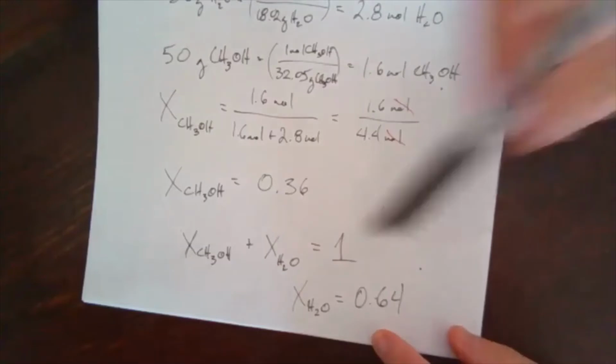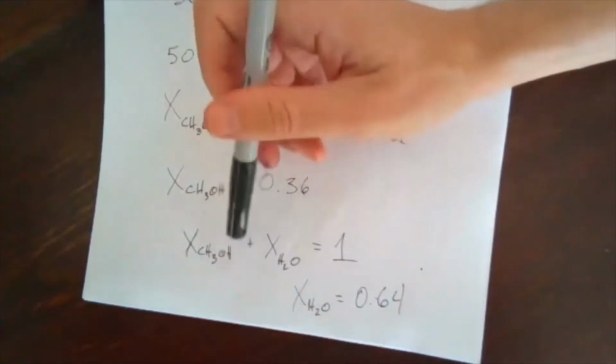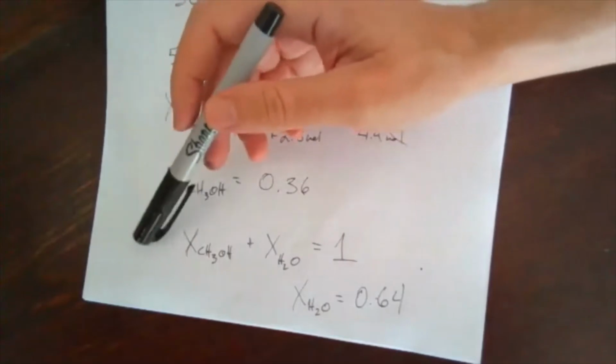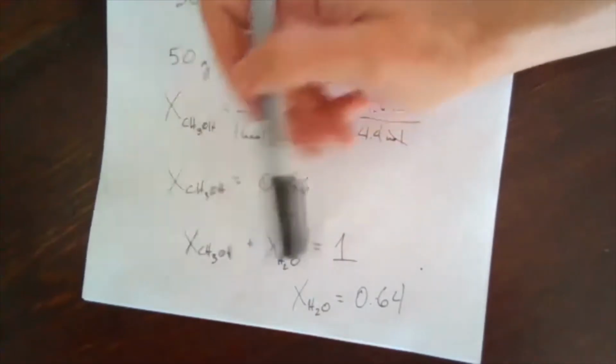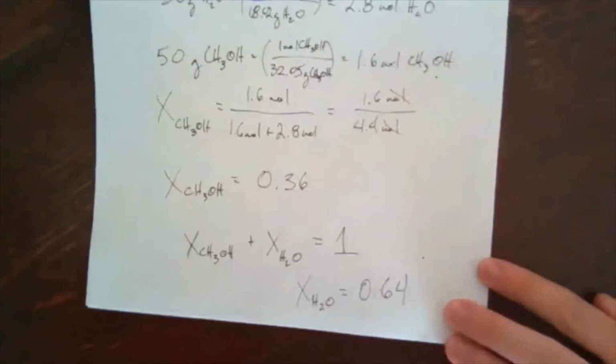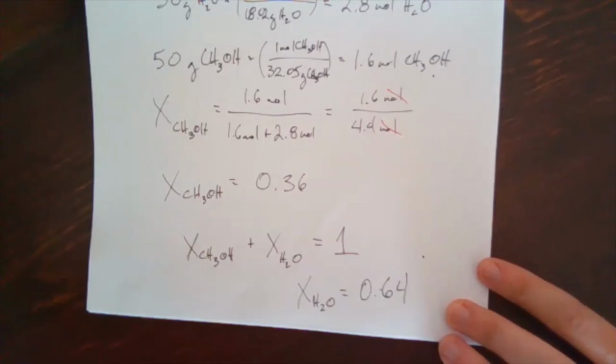The other thing that can happen is you can have more than 2 things. If say you dissolve in water, you put methanol and ethanol and propanol, right? You've got all sorts of things mixing together. You can have more than 2 mole fractions. So mole fraction in a lot of ways is our most versatile concentration unit, because it doesn't depend on what the solute and what the solvent is. You can describe any component of any mixture.